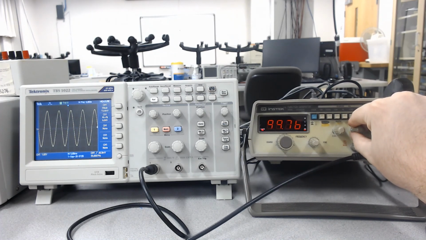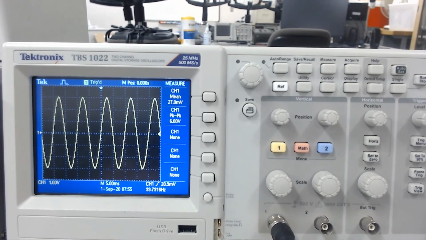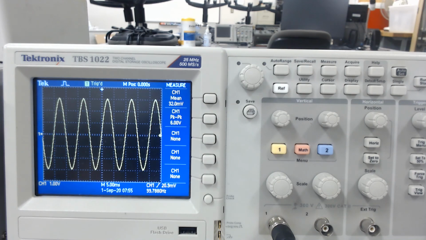It's very touchy, and as we zoom in there, you can actually see that as I change it, the channel 1 mean is roughly 29 millivolts. That's so small. That's 0.02 volts. Especially when our signal is 6 volts, that's rather acceptable.